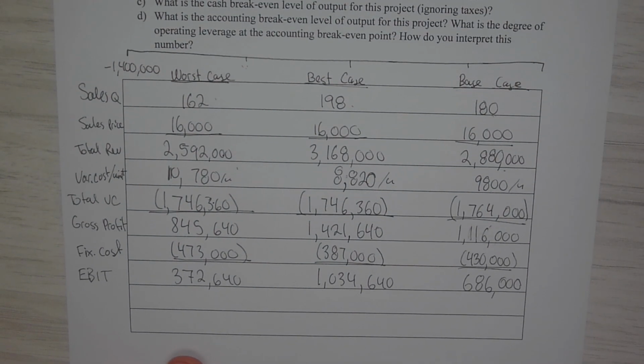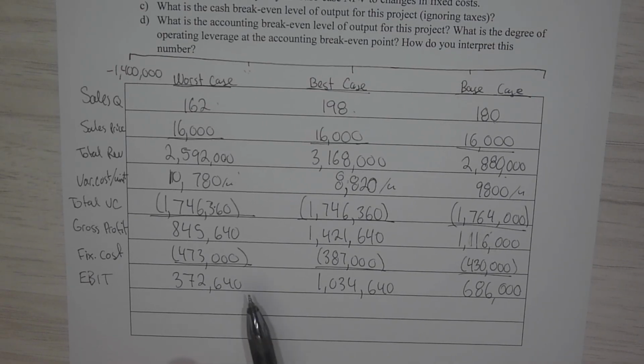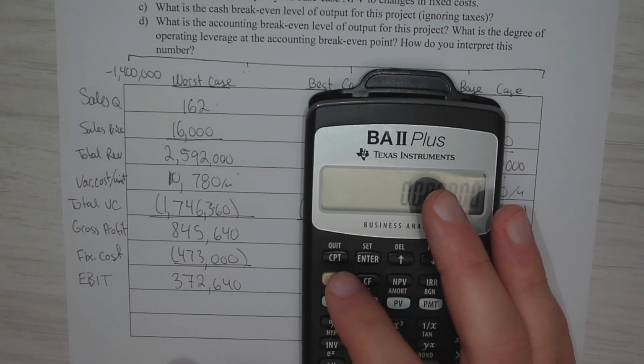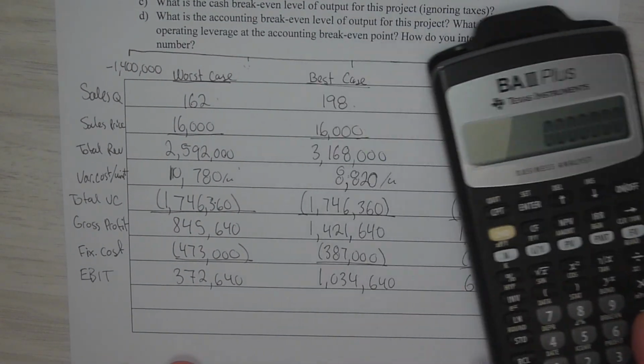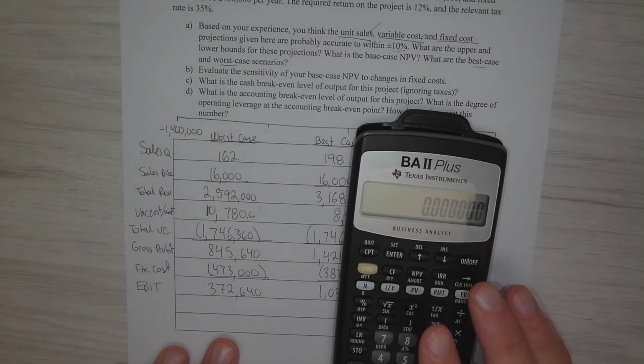Okay, so we have our EBIT. So this is the amount of money that's going to flow to the organization each year based on the purchase. So what we can do is we can determine the net present value for each of them with our calculator.